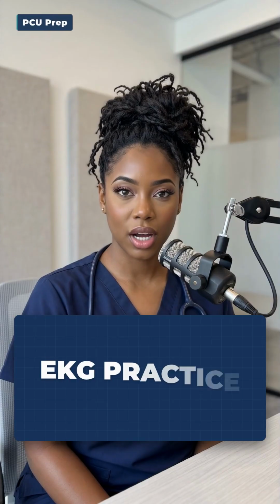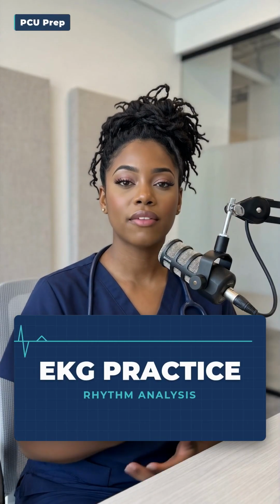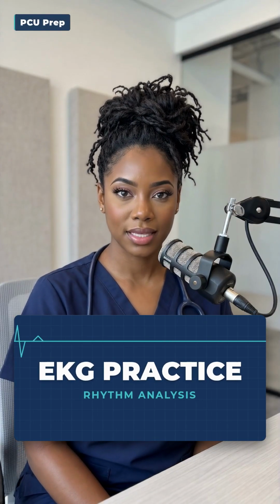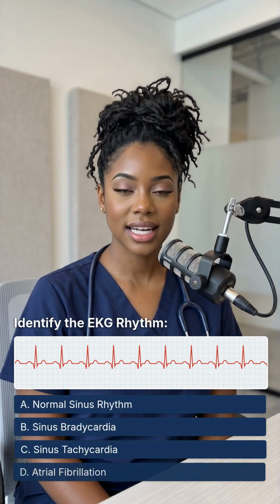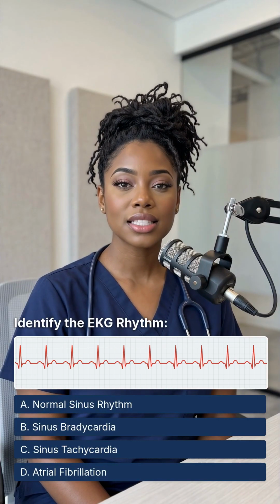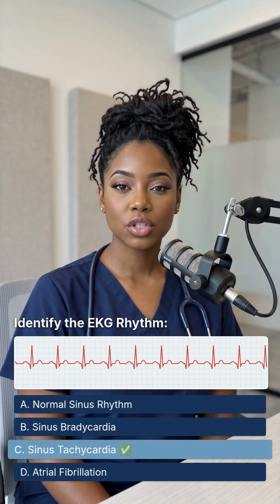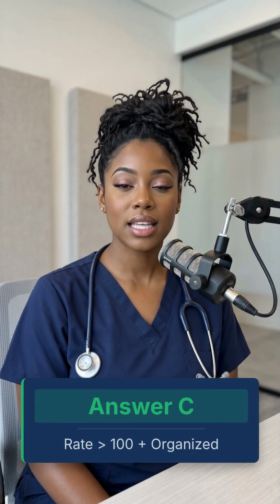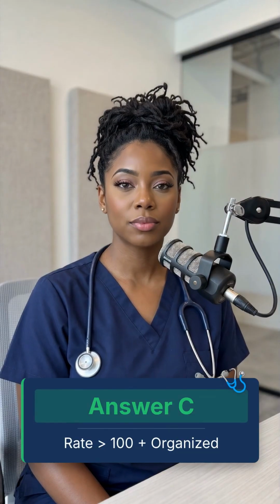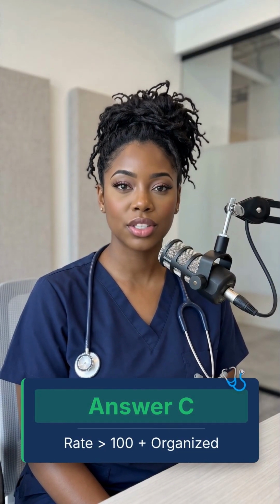Alright, let's test your knowledge. You see a rhythm with a rate of 110, regular spacing, and a P wave before every QRS. What is this? A. Normal sinus rhythm. B. Sinus bradycardia. C. Sinus tachycardia. D. Atrial fibrillation. Check the spacing carefully. The answer is C. Sinus tachycardia, because the rhythm is organized, just faster than normal.